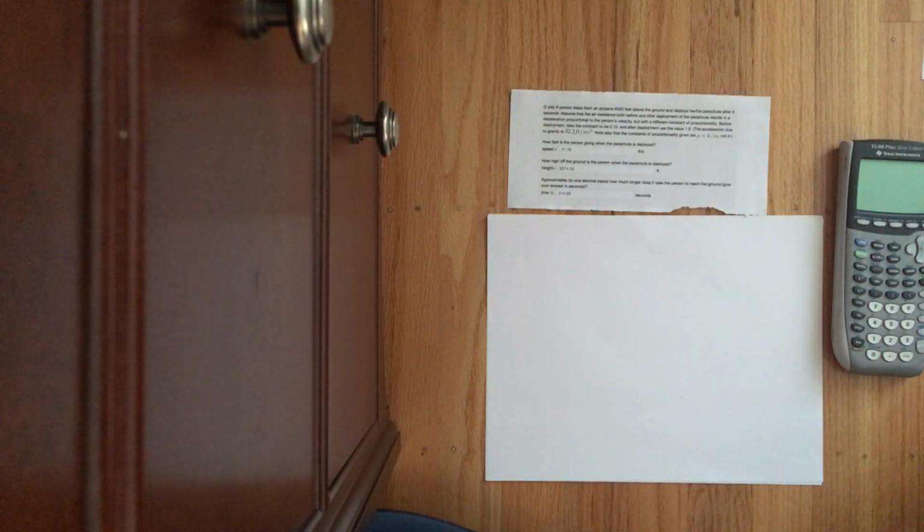The question reads, a person leaps from an airplane 6,500 feet above the ground and deploys his parachute after 3 seconds. Assume that the air resistance both before and after deployment of the parachute results in a deceleration proportional to the person's velocity, but with a different constant of proportionality. Before deployment, take the constant to be 0.15, and after deployment, use the value 1.6. The acceleration due to gravity is 32.2 feet per second squared. Note also that the constants of proportionality given are rho equals k over m, not k.